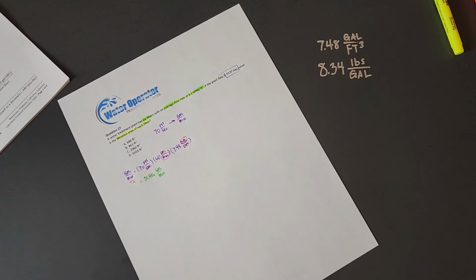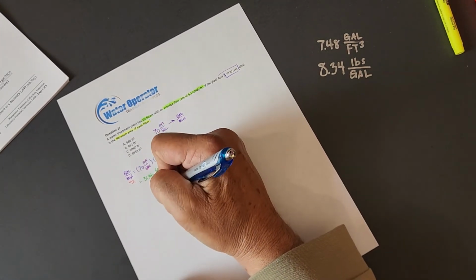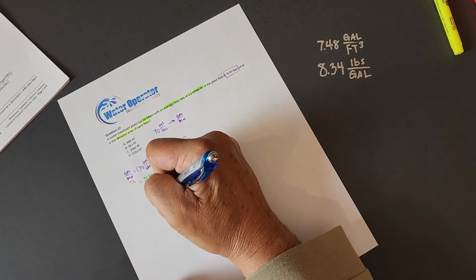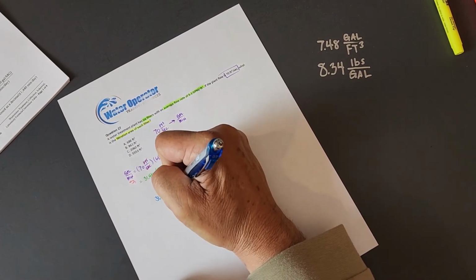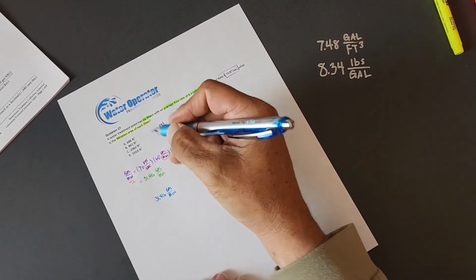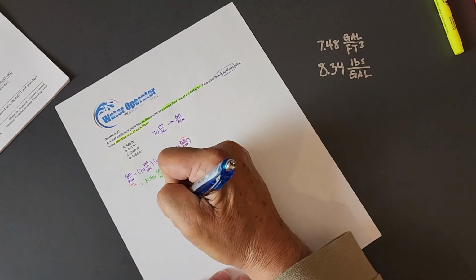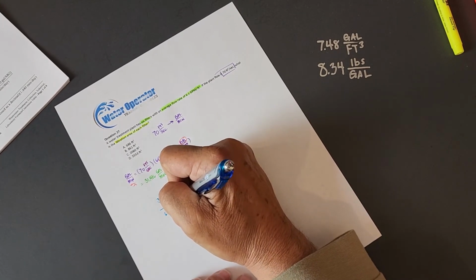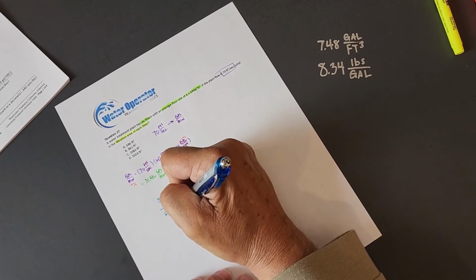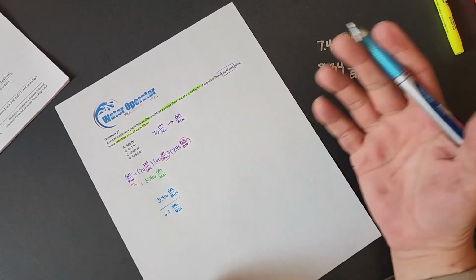So let's take 31,416 gallons per minute, and we're going to divide that by 6.1 gallons per minute per square foot.